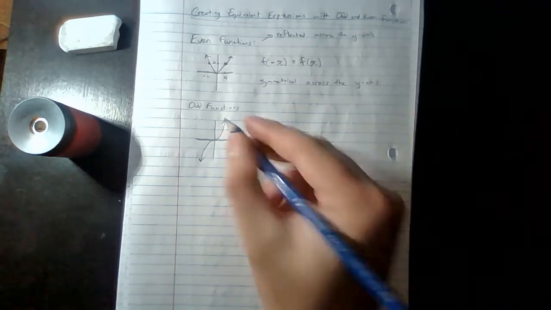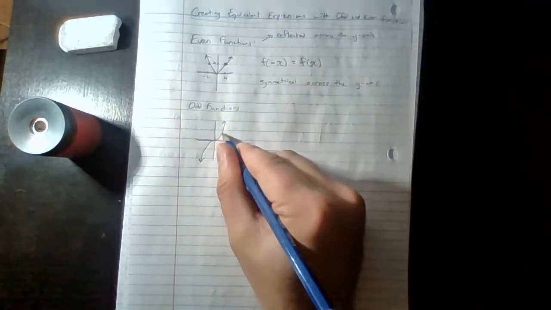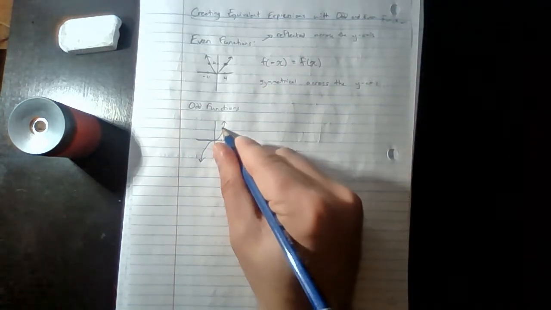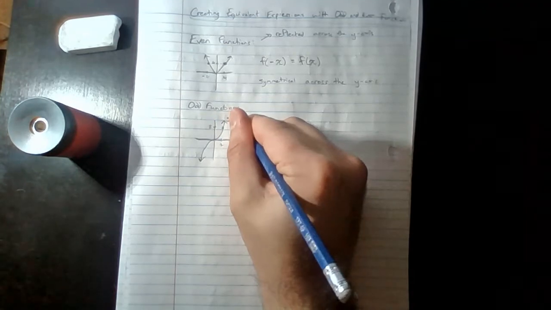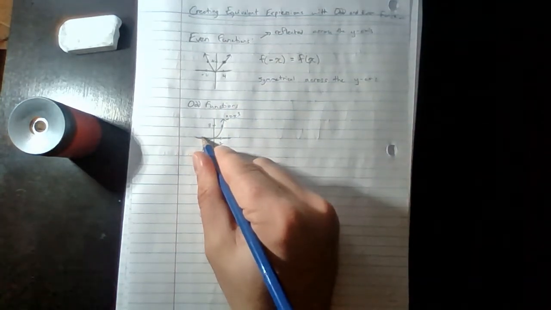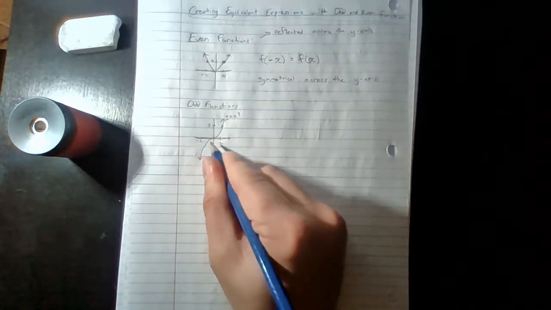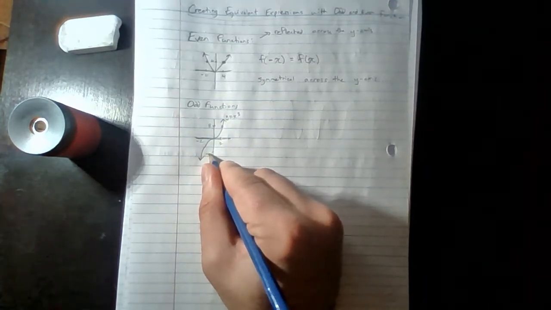Odd functions, if we have a point at, the example they give is -2, 8, so looking at just our y equals x cubed. On the other side, at -2, we're going to have a point at -8.